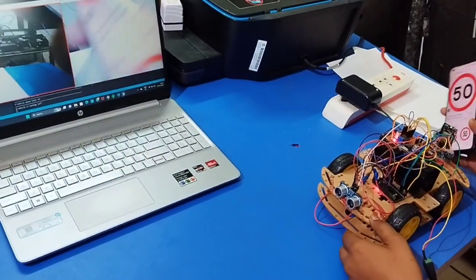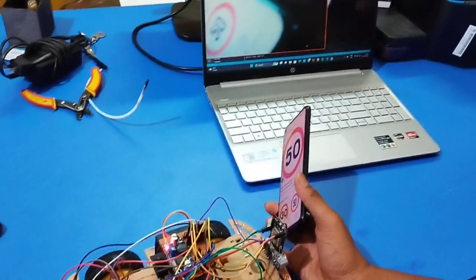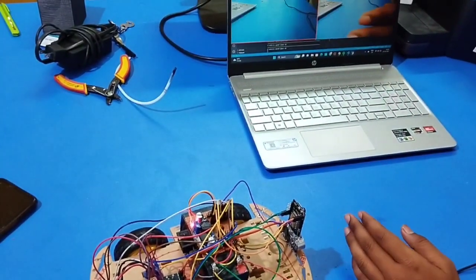The car got stopped because of the ultrasonic sensors. So let's give another sign to the car and check whether it works to that sign properly.